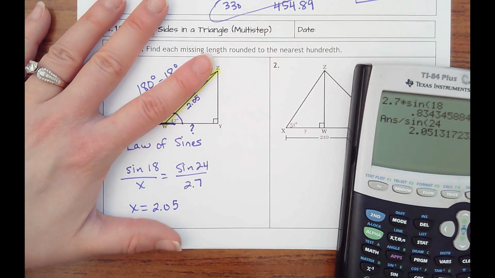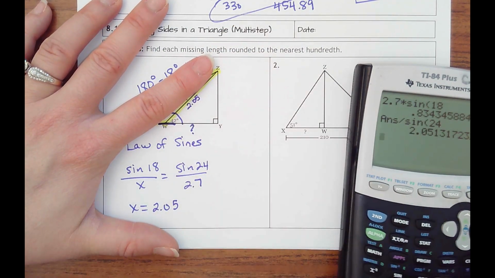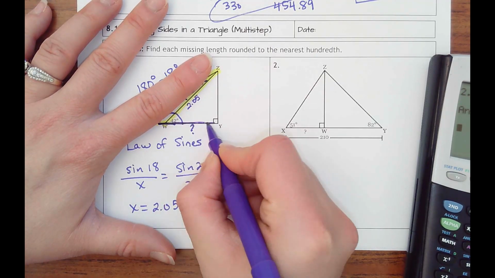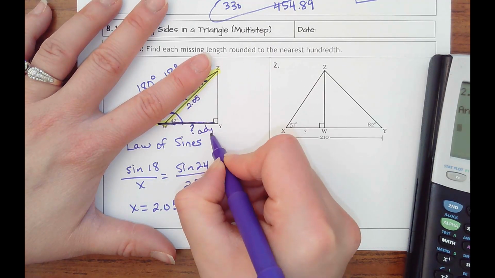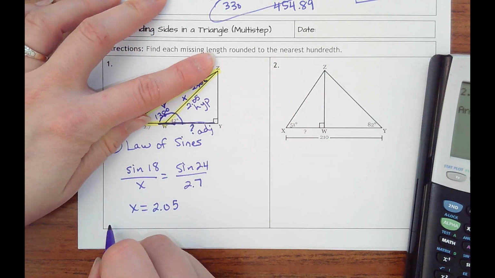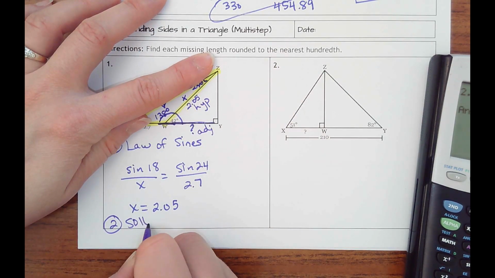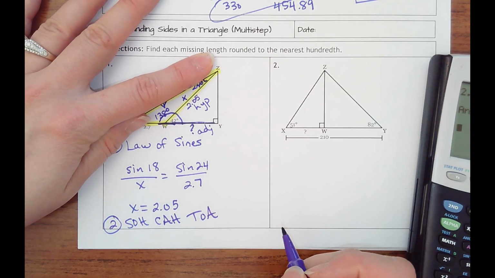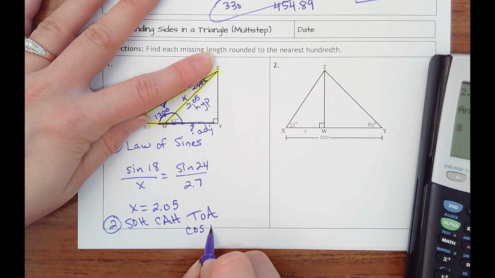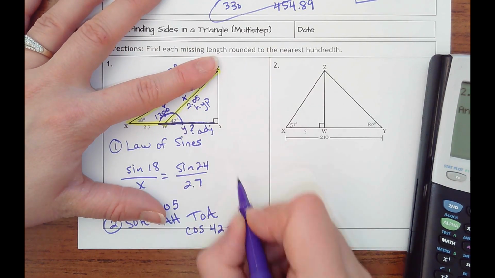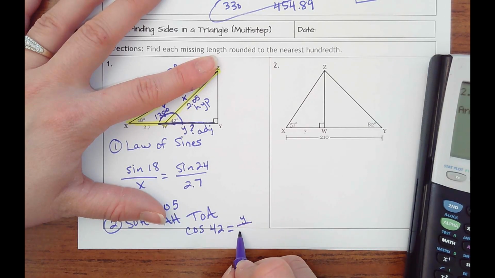Now I can work in this right triangle, and I'm trying to find this leg, which is adjacent, and this is my hypotenuse. So that would be a cosine. Step 2 is just SOHCAHTOA. I would have cosine of 42 degrees equals adjacent, I'll call it y, over 2.05.